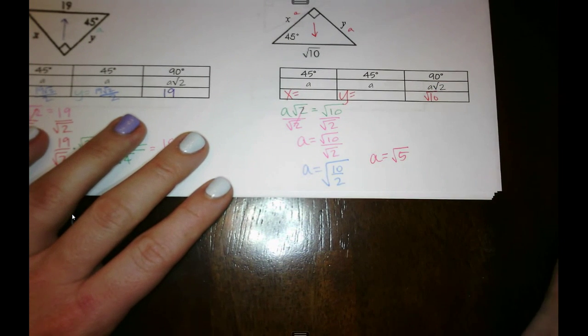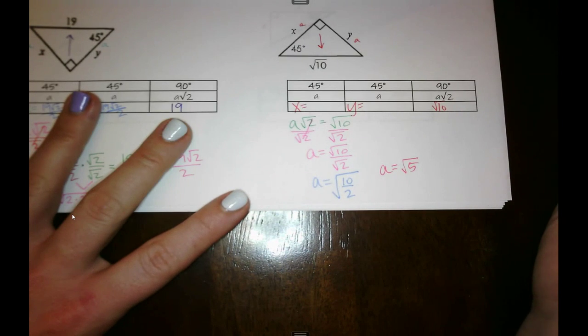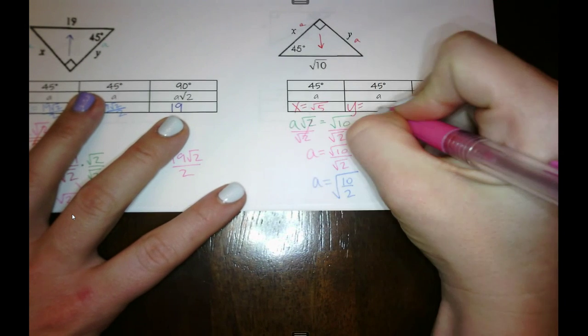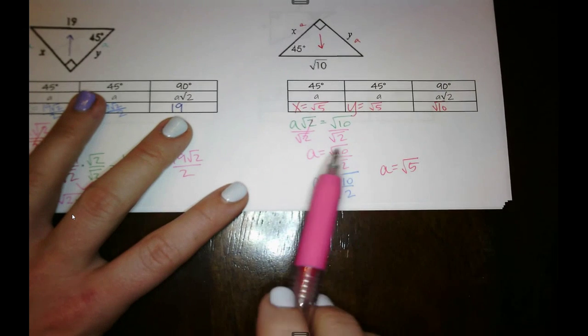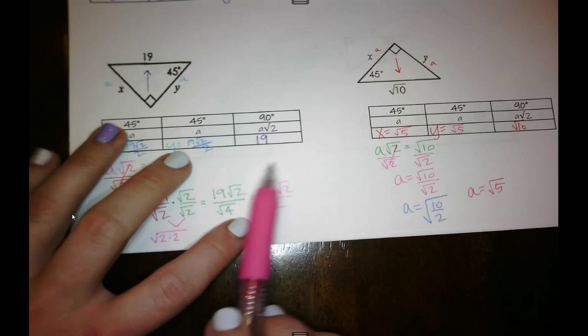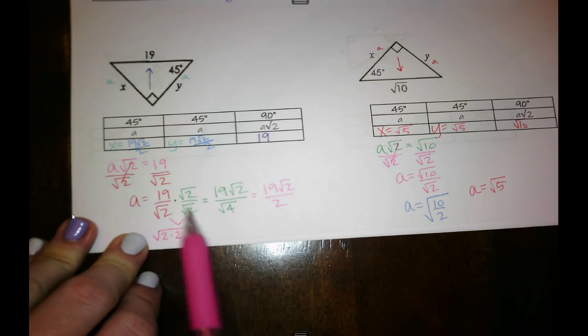Can I simplify that any further? No, there's no other factors of 5. So our sides are square root of 5. Okay, you can only do it like this if it's only a square root. If it's got a number, then you have to do it the other way.